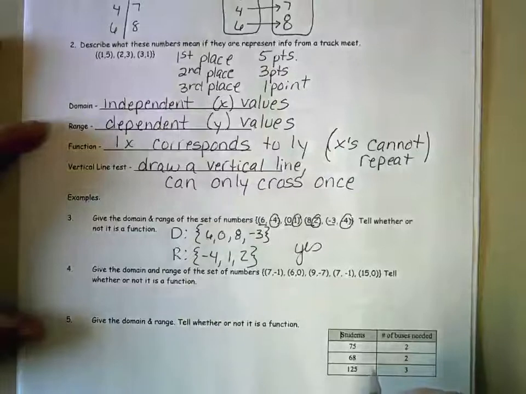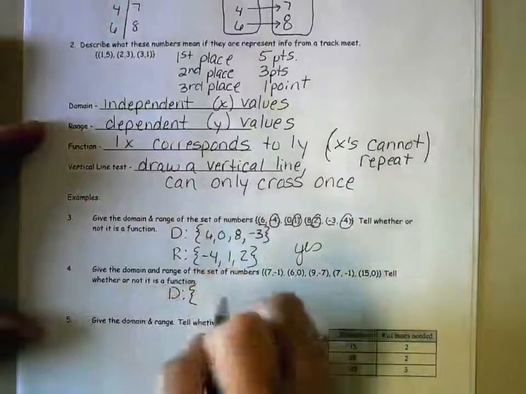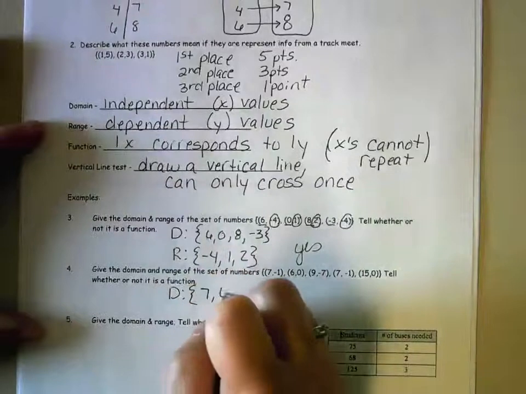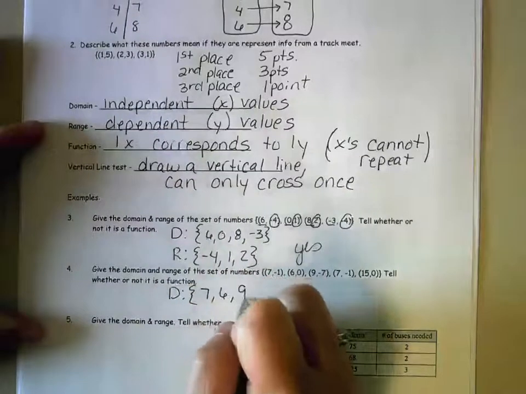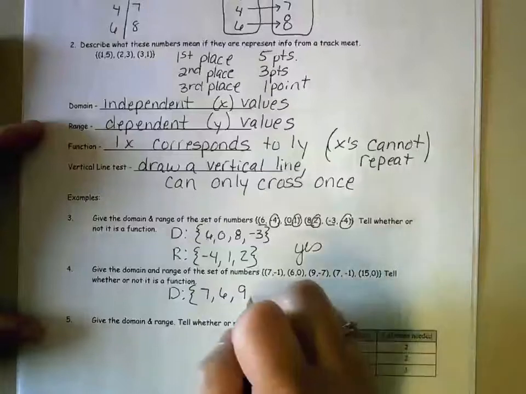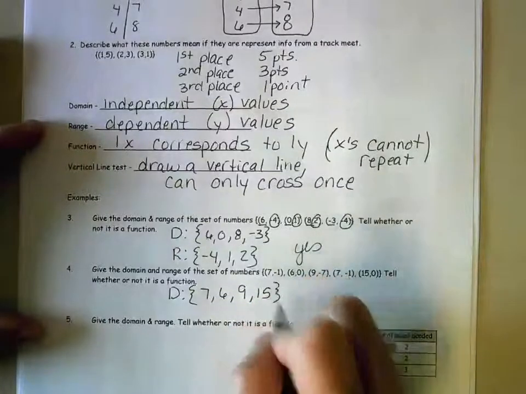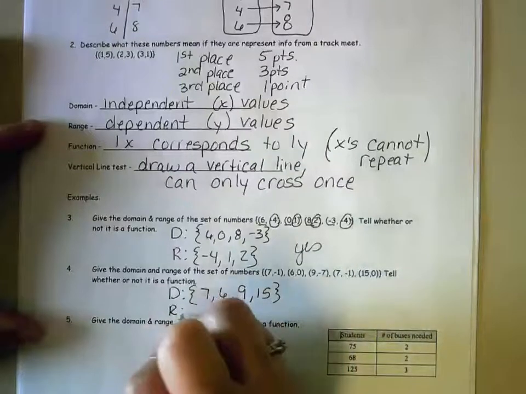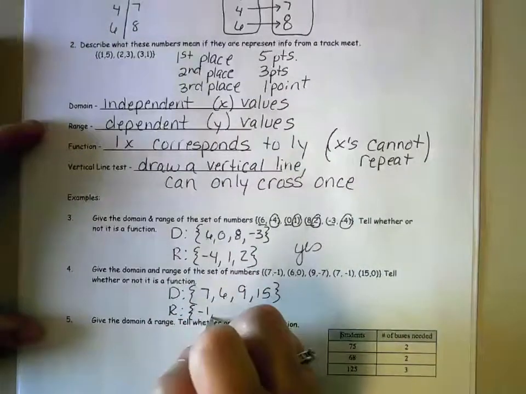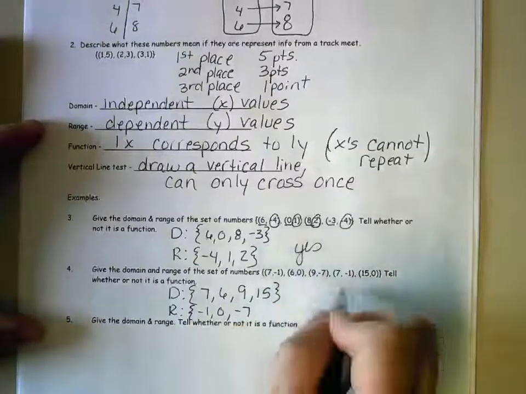Number 2, our domain is 7, 6, 9, I'm not going to repeat that one because it's the same, and 15. Our range is -1, 0, -7.